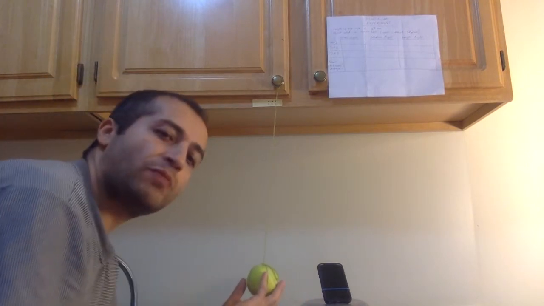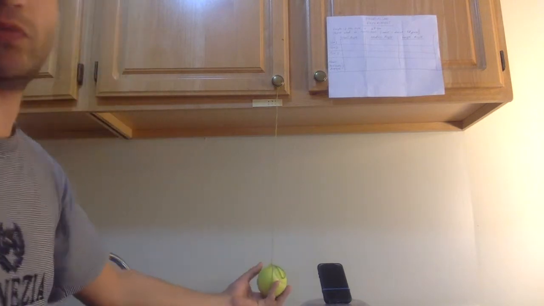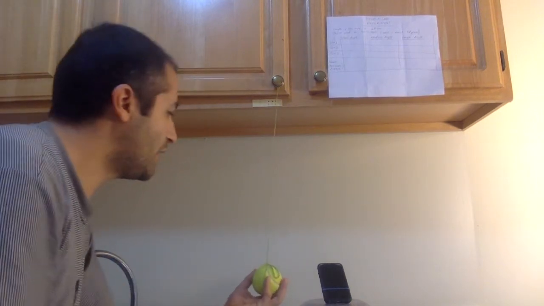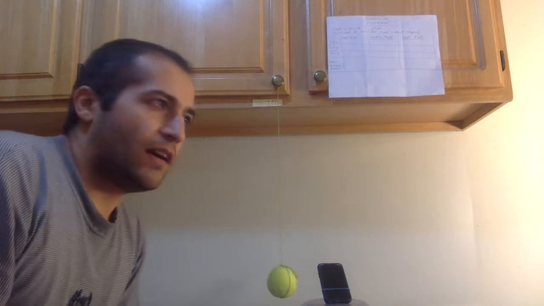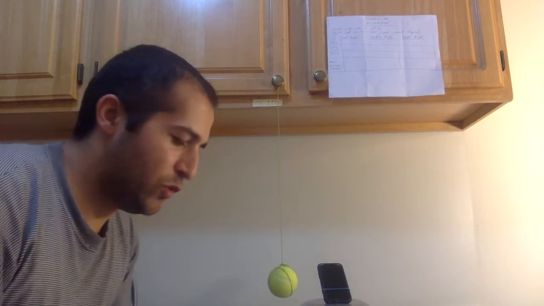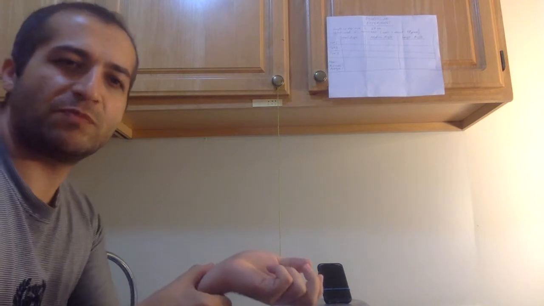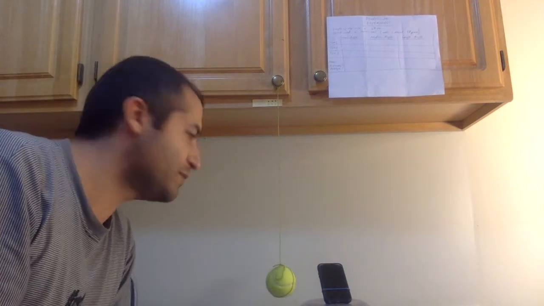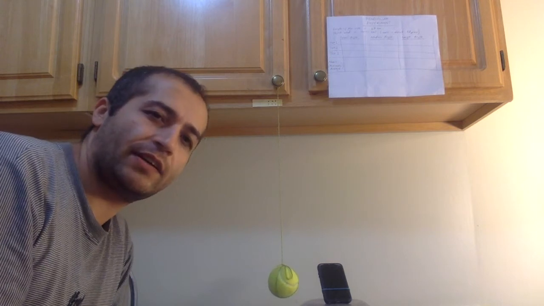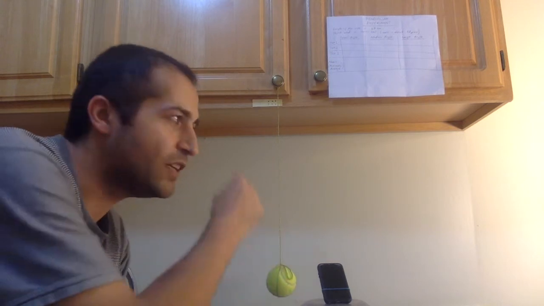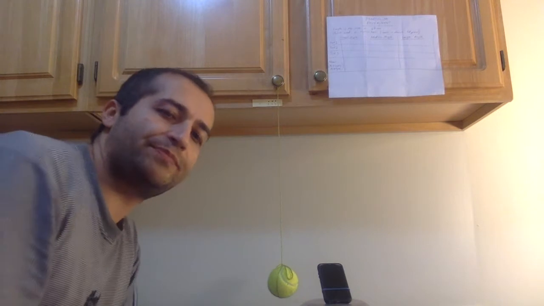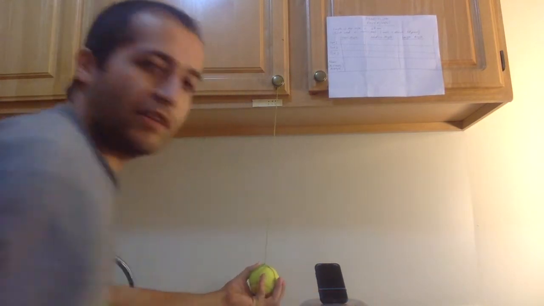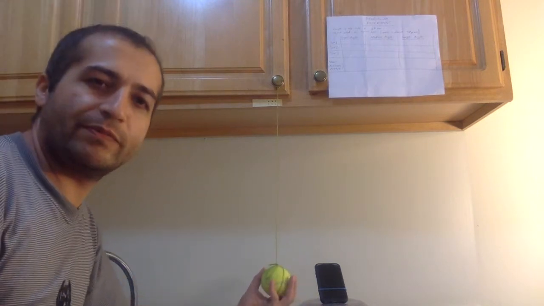So how are we going to measure the period? By using a stopwatch or any kind of equipment that you can use to measure time. Hundreds of years ago, Galileo used his pulse to measure the period of the oscillations of a chandelier. But now we have the technology, we can use our phones to measure the time.